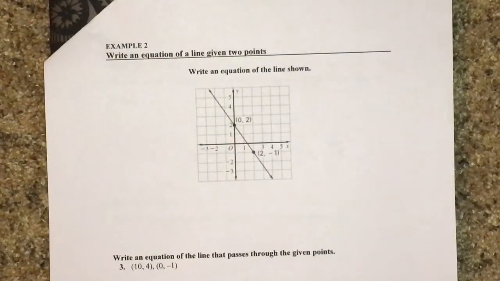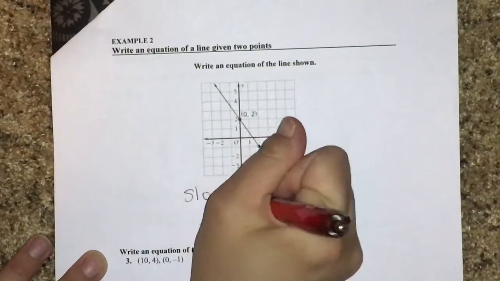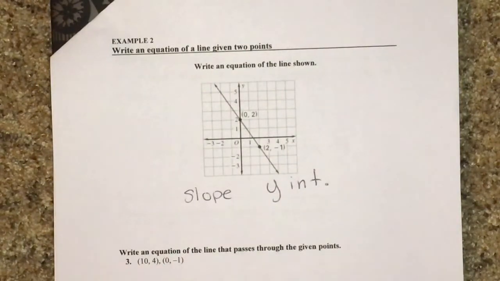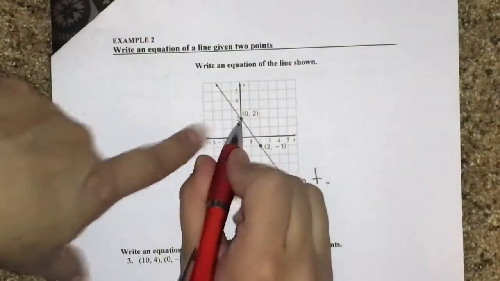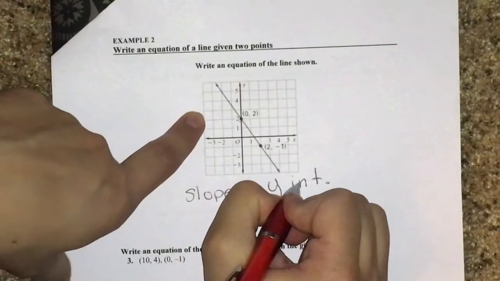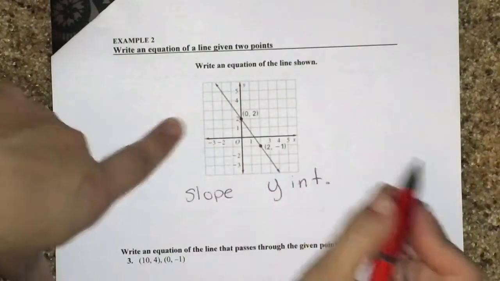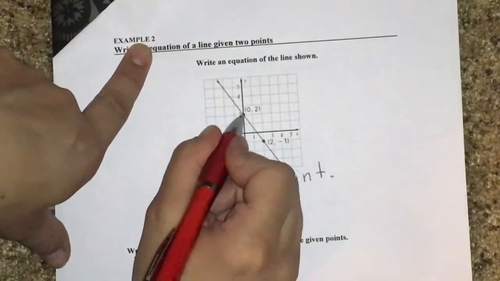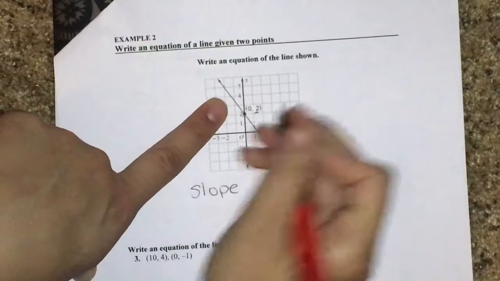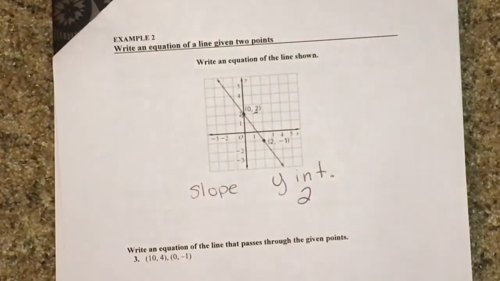Okay, example 2. It says write an equation of a line given 2 points. What are the 2 things that you need to write an equation? You need the slope and you need the y-intercept. Let's look at this line. Can we identify those things? Looks like we can. The y-intercept should be easy because that's where it crosses the y-axis. Where does this line cross the y-axis? Here, at 2. Where y is equal to 2 is where I cross the y-axis.